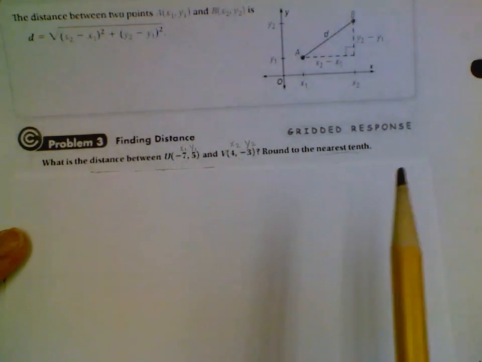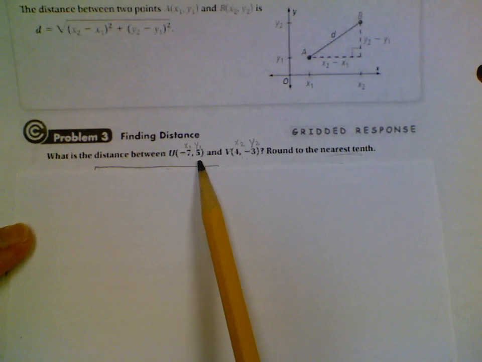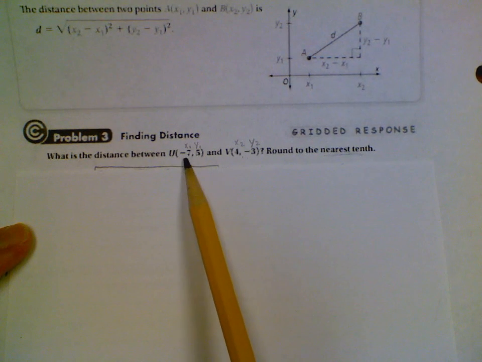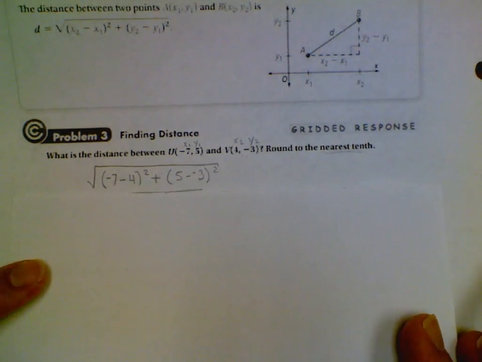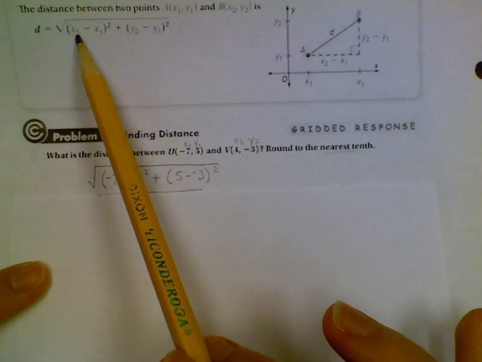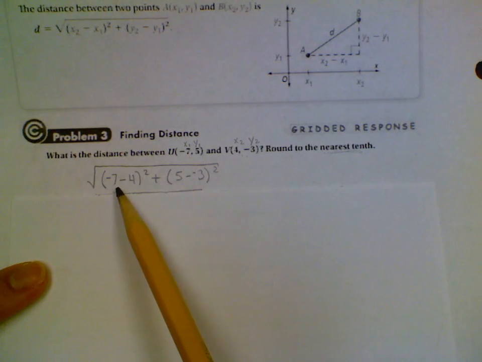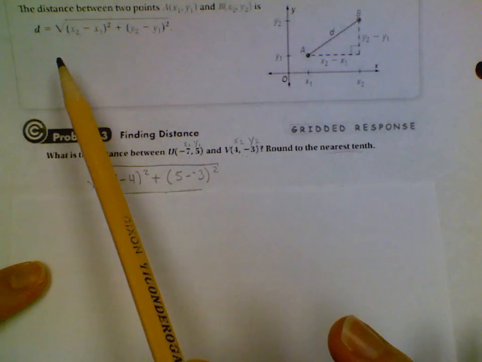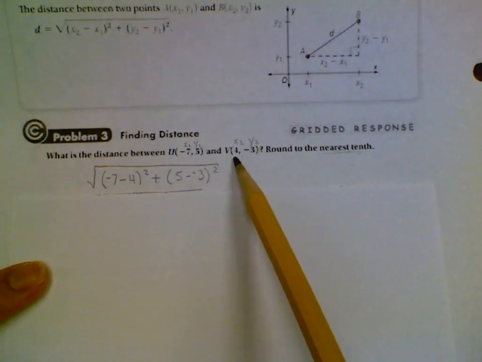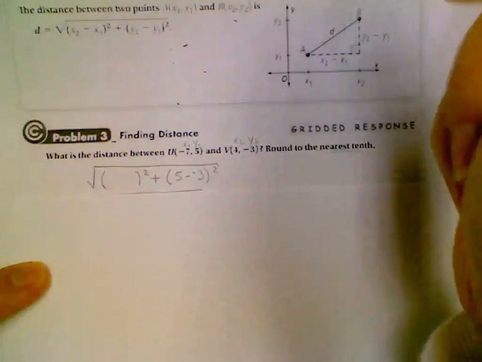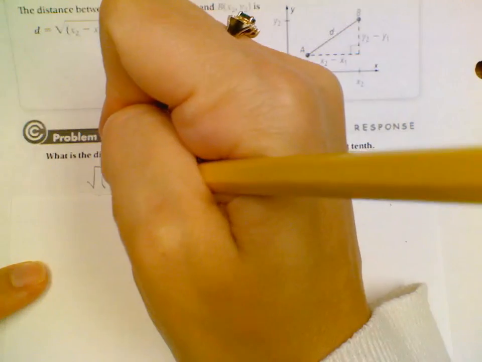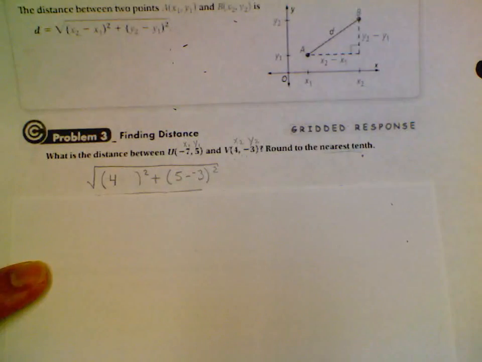Okay? So when I'm doing my points, I have negative 7, 5, and 4, negative 3. I'm going to label the first one with x1, y1, and I'm going to label the second one with x2, y2. So if I plug stuff in, x2 I have as 4, but notice that I reversed it around. That's okay. Again, it doesn't matter which order that you put these in. You can do them in whatever order you would like.